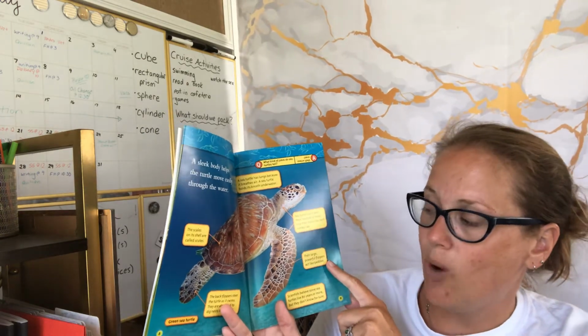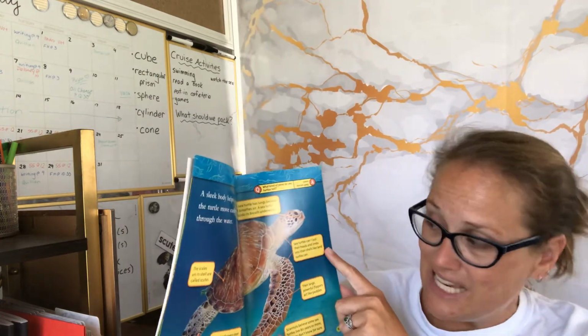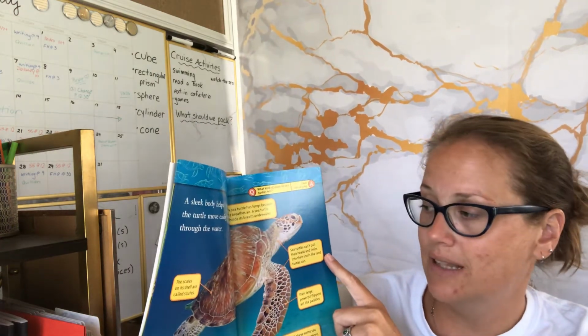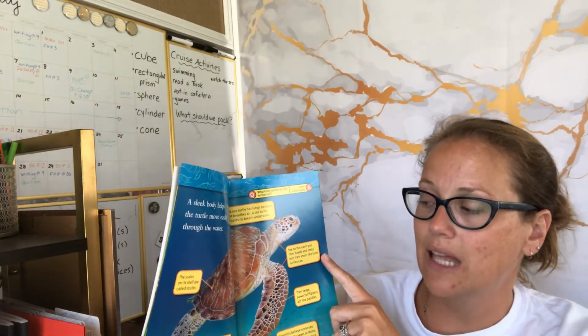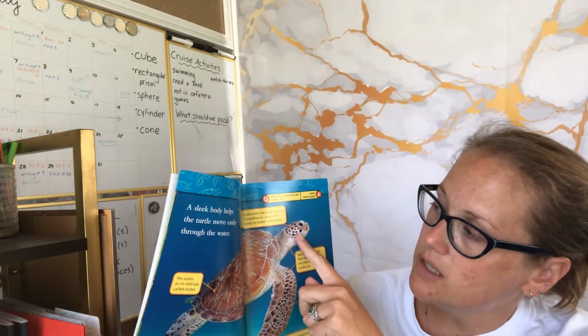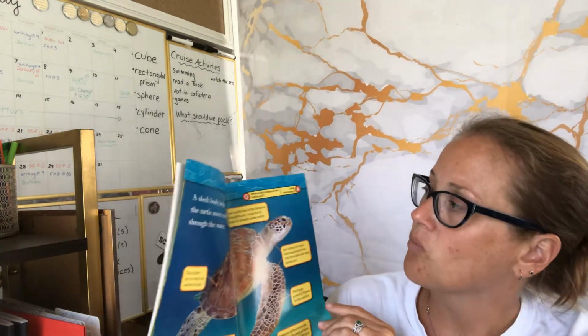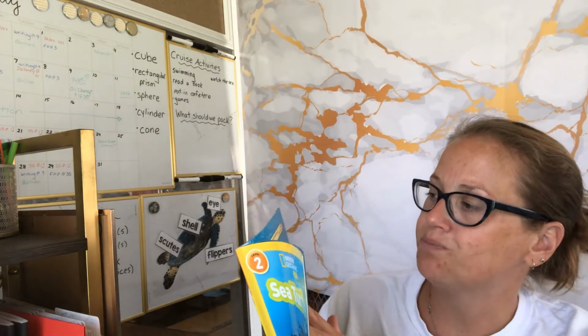Their large, powerful flippers act like paddles. Sea turtles can't pull their heads and limbs into their shells like land turtles can. And a sea turtle has lungs because it breathes air. A sea turtle holds its breath underwater. Okay, here we have another joke.